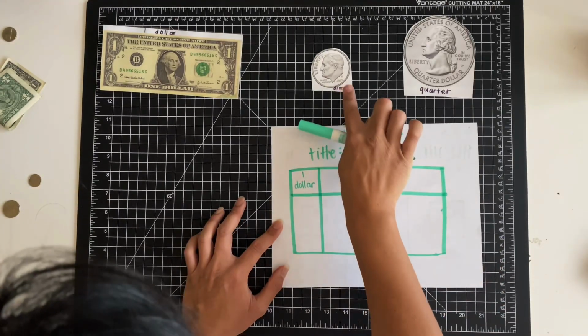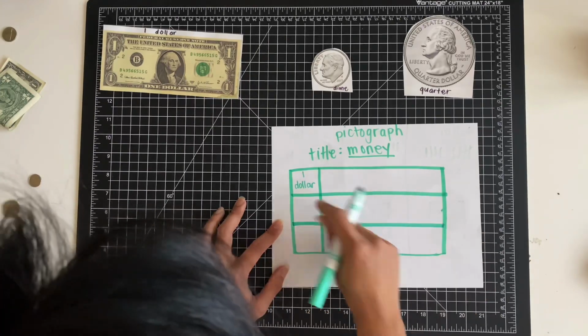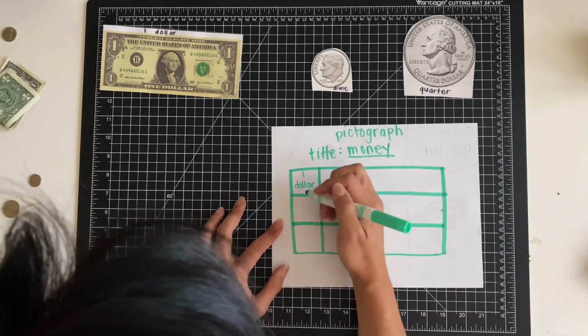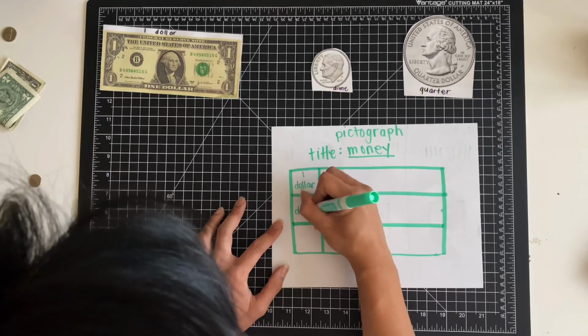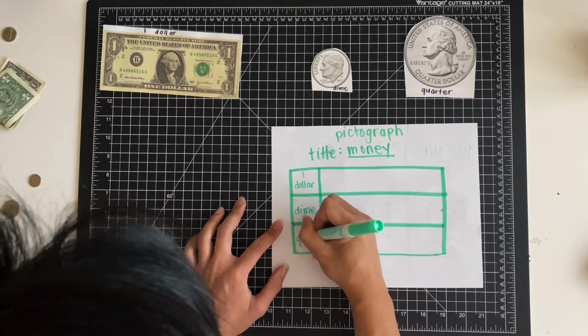And then I have another kind of money here. So I'm gonna make another category. So I'm gonna write down dime. And then my last category is going to be quarter.